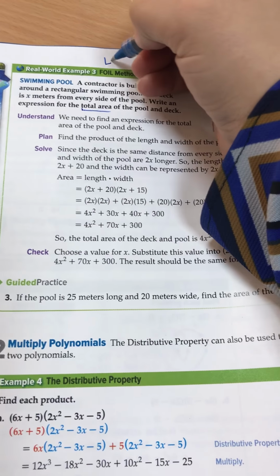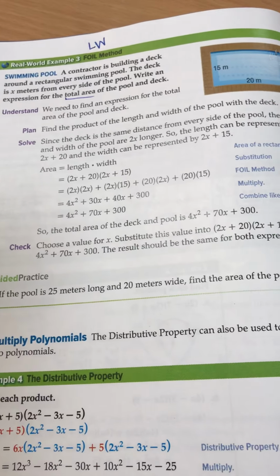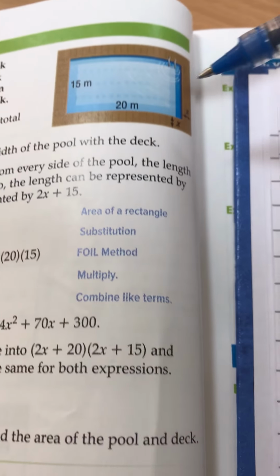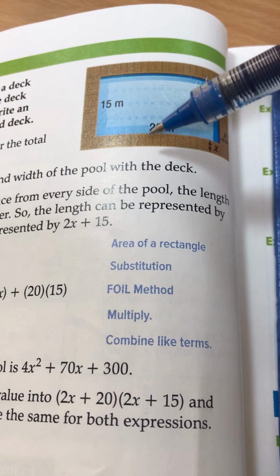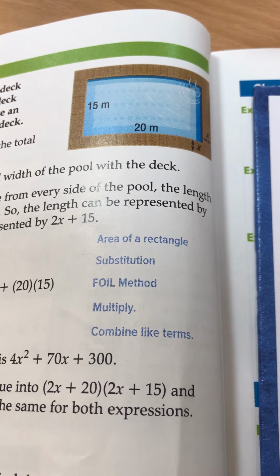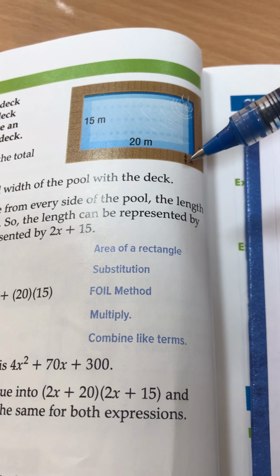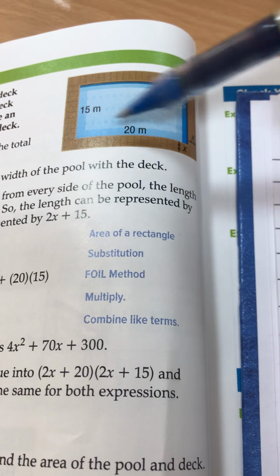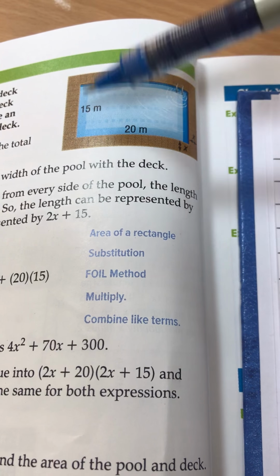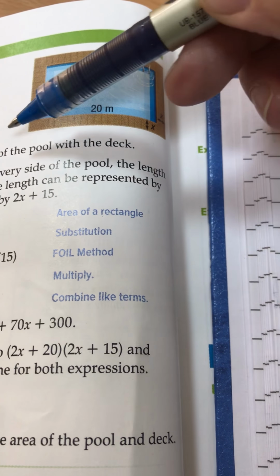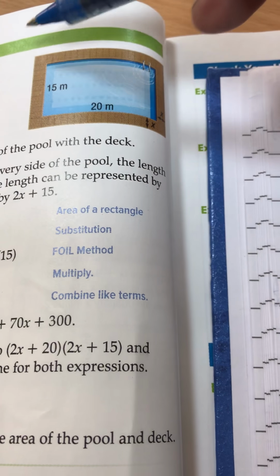Remember, area is length multiplied by width of the pool and deck. Okay, so they even drew us a little picture here. What we have is this walkway, the brown, and the swimming pool, which is the blue. They want to know the whole thing, not just the area of the swimming pool, but the area of the whole thing. So we need to figure out how long the brown sides are total.